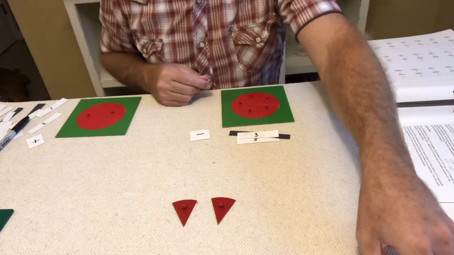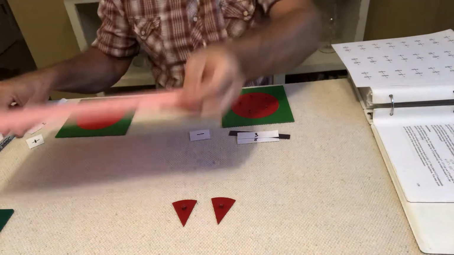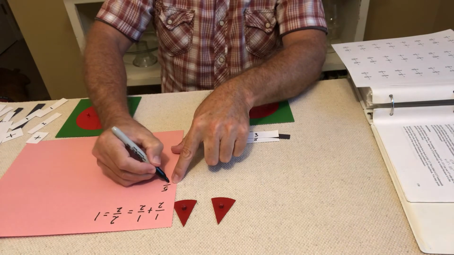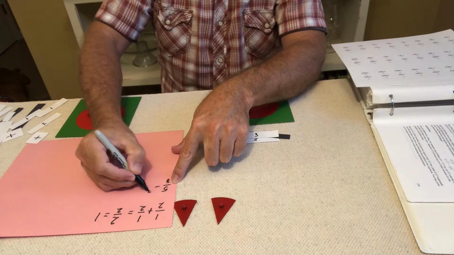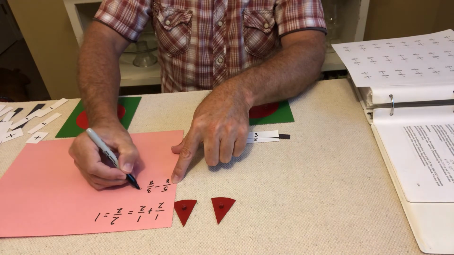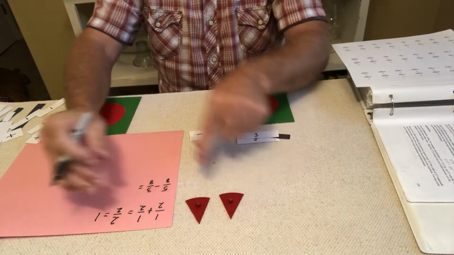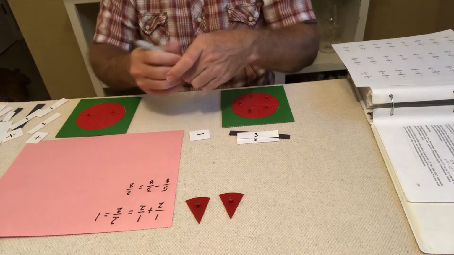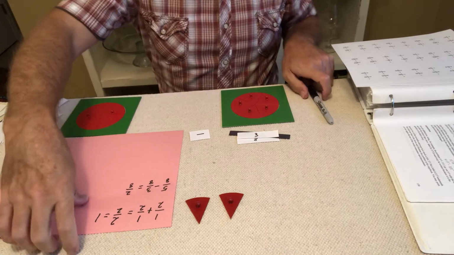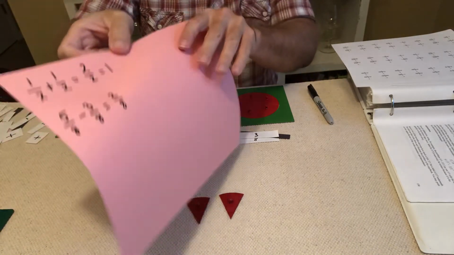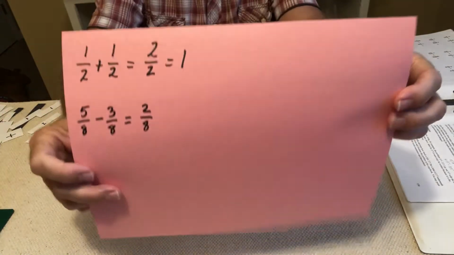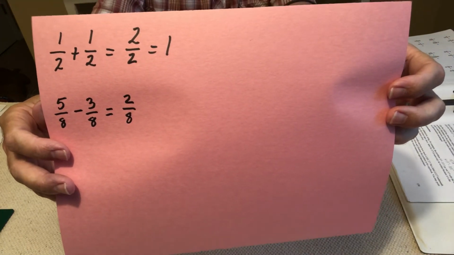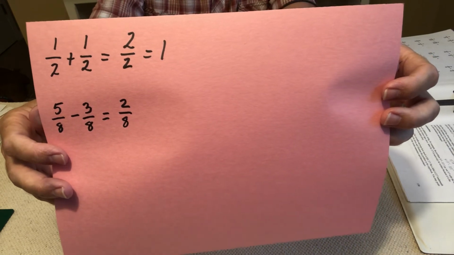So, again, you're keeping track of this in your copybook. What would you write down? You would say 5/8 minus 3/8 is equal to how many? 2/8. Okay. Just like that. And you want to write that down in your copybook.